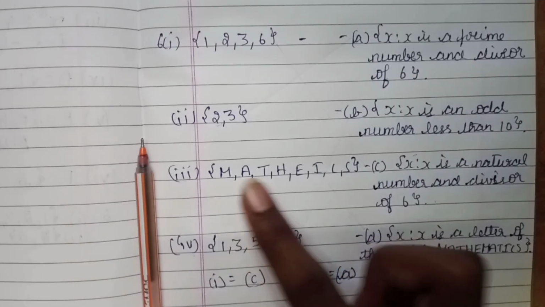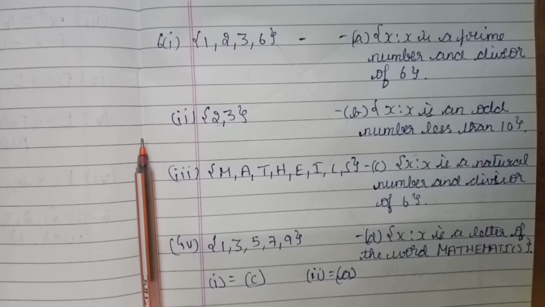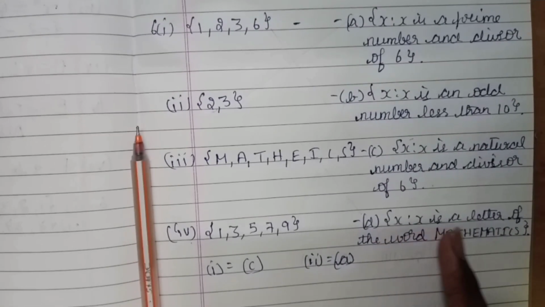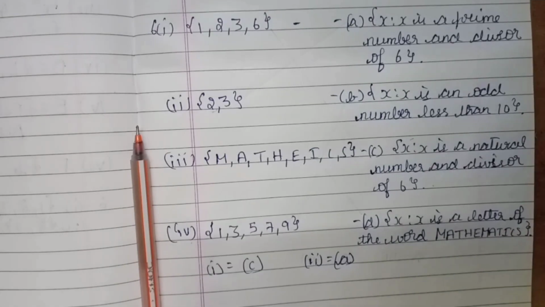Third question, M A T H E M A T I C S. We can easily say that X such that X is a letter of the word mathematics is matched with the third question.